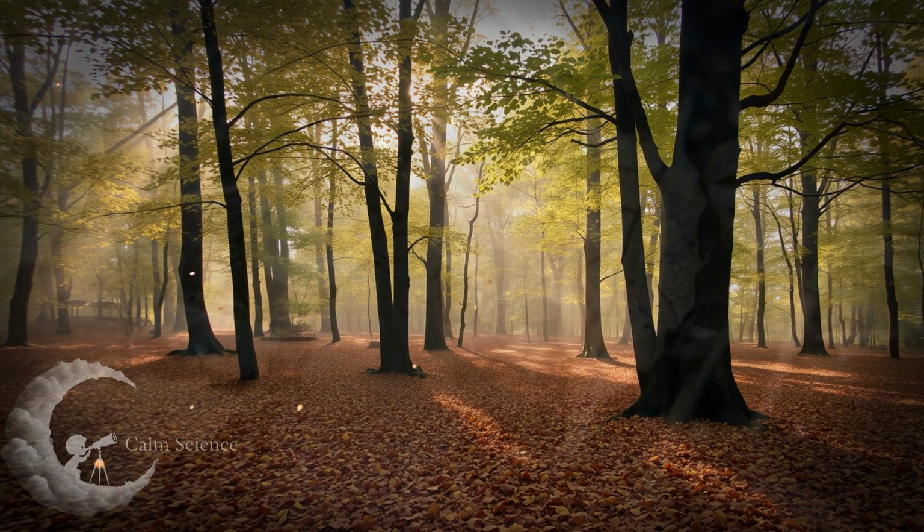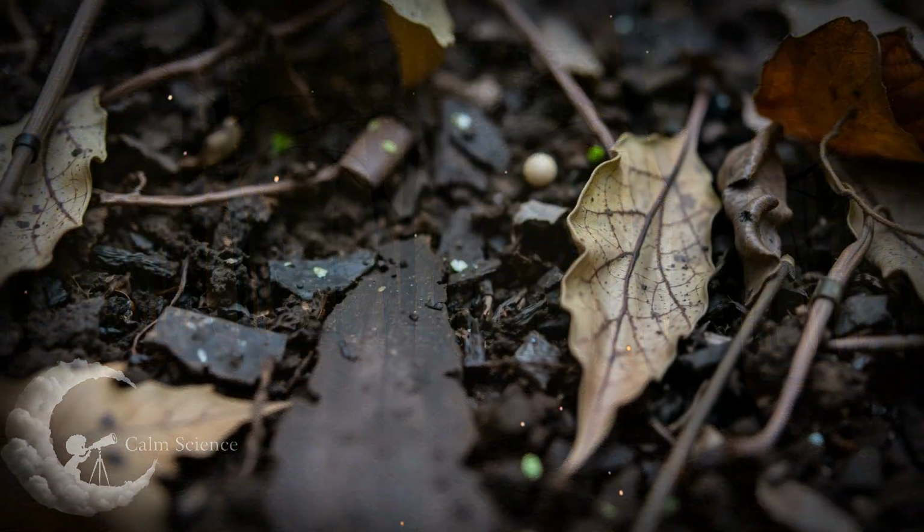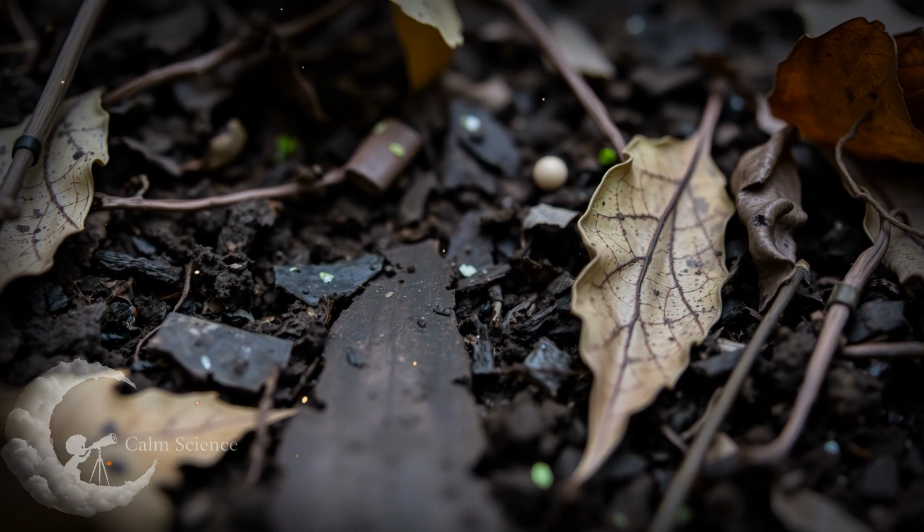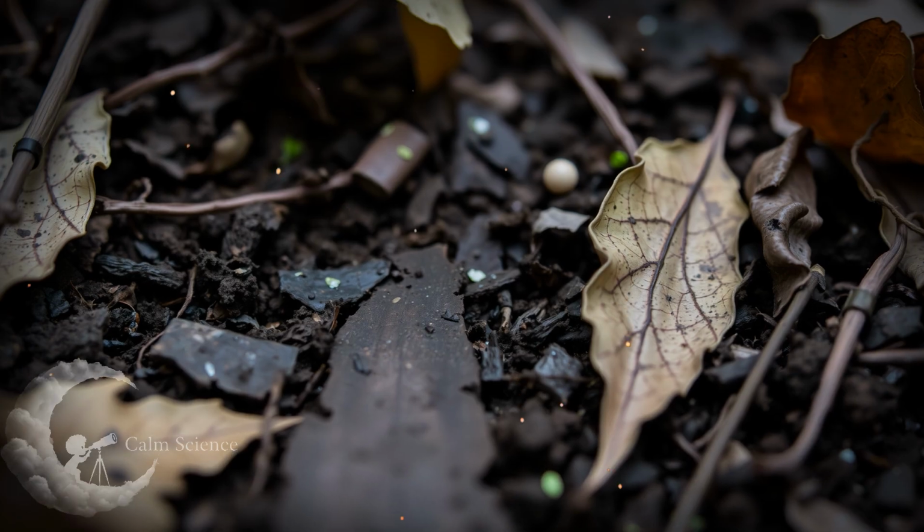The amount of light reaching the forest floor can be less than 1% of the sunlight hitting the top of the canopy. This creates an environment of deep shade.